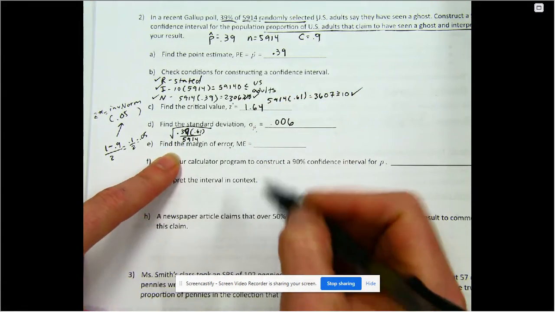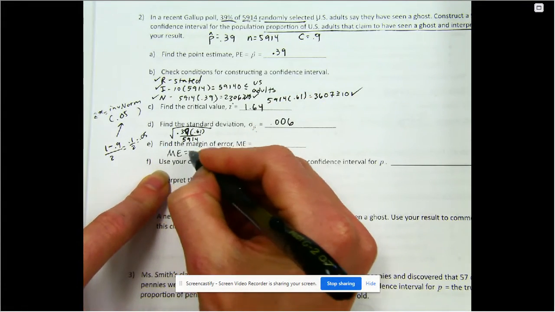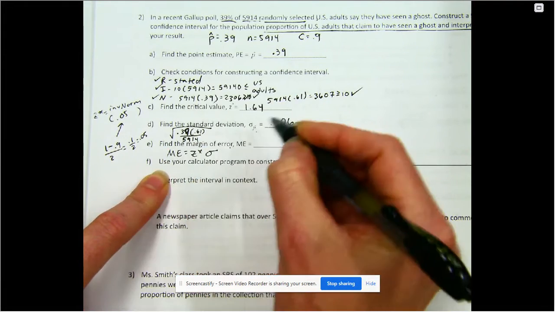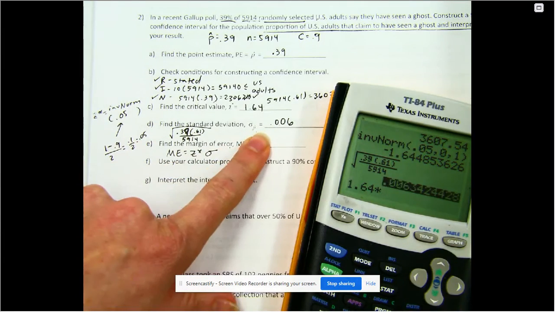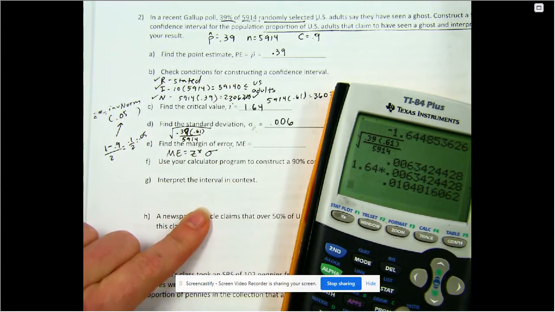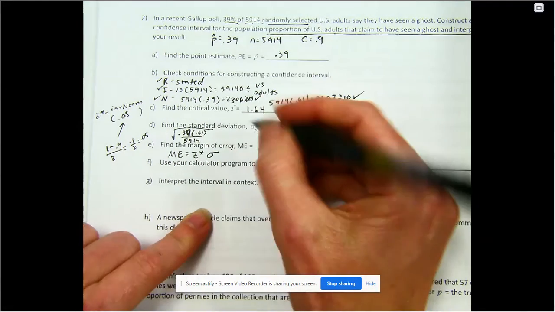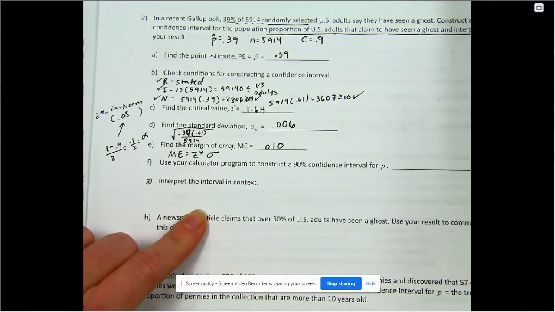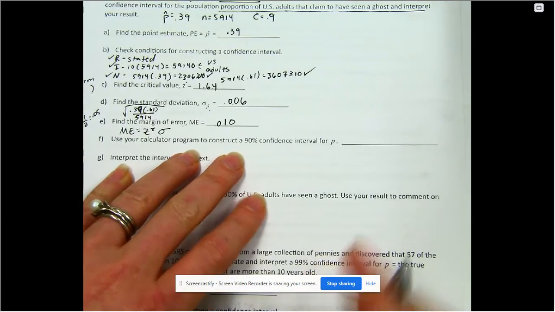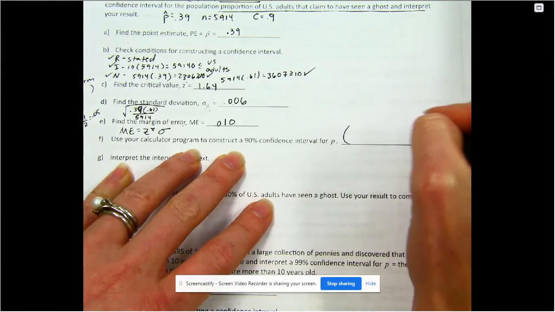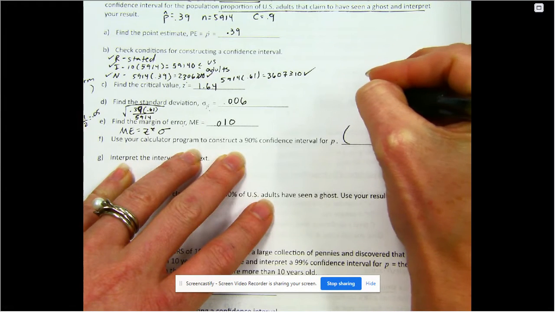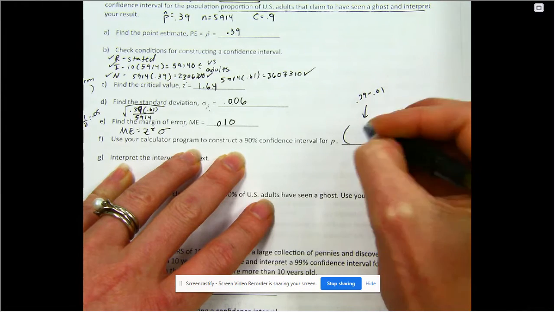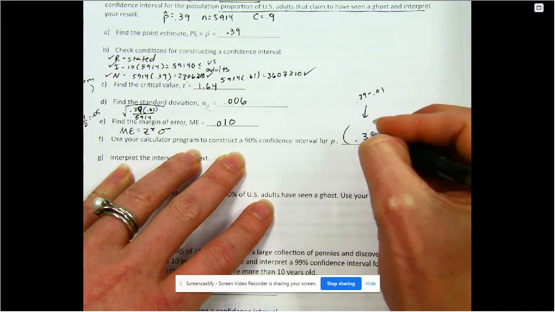Now find the margin of error. Margin of error is simply z star times standard deviation. So I multiply these two guys together. So I'll get 1.64 times, and I don't like to intermediately round, so I'm going to come up and grab this guy. 0.010. Construct a 90% confidence interval. So I'm going to go, my lower value will be p hat 0.39 minus 0.01, which is 0.38.